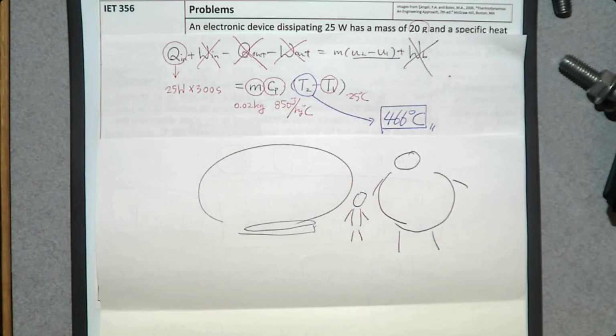next to this electronic device. So when temperature goes up due to heat transfer, some of the thermal energy is going to increase the temperature of this bulk so that it limits the maximum temperature.